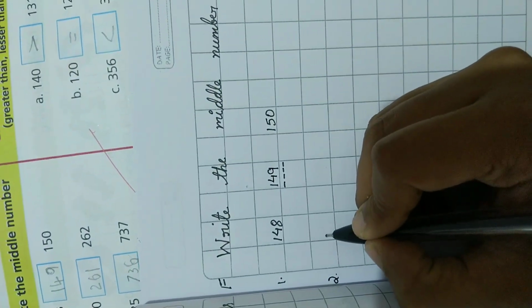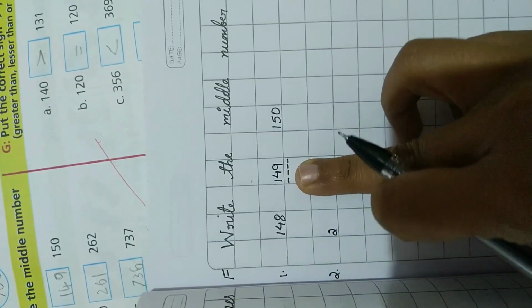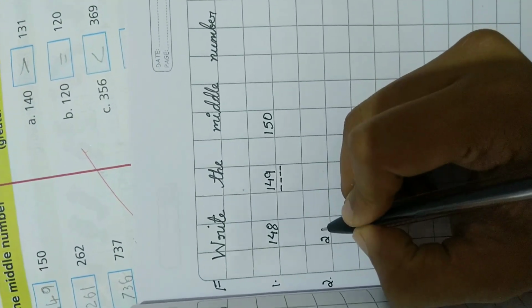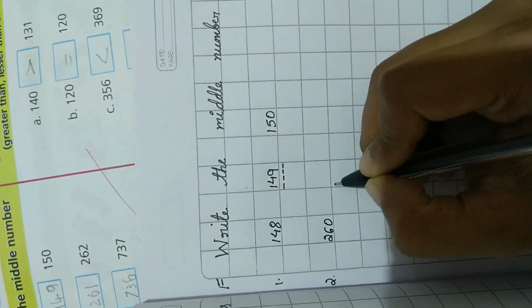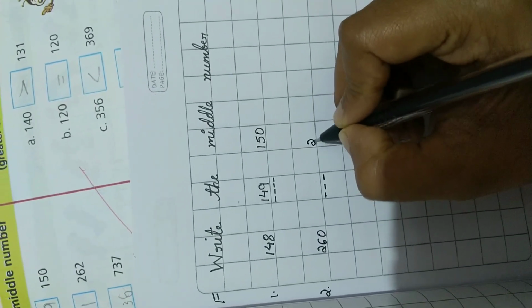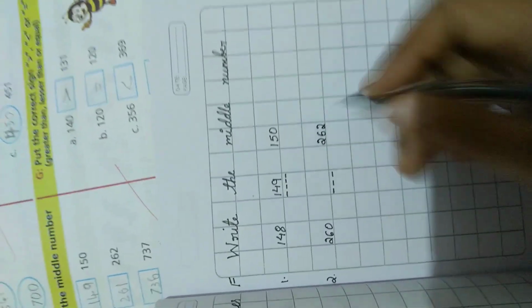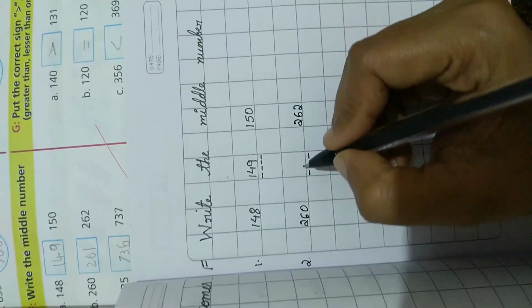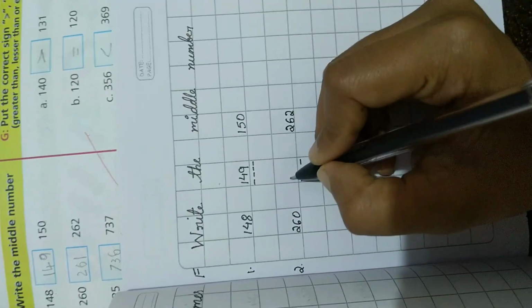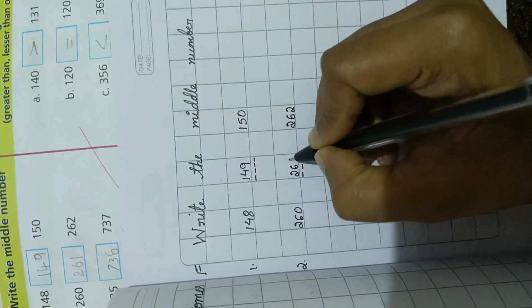Similarly, second one, leave one line and write in the next box. Second one, 260, blank, 262. So what was the number which comes between 260 and 262? It is 261.